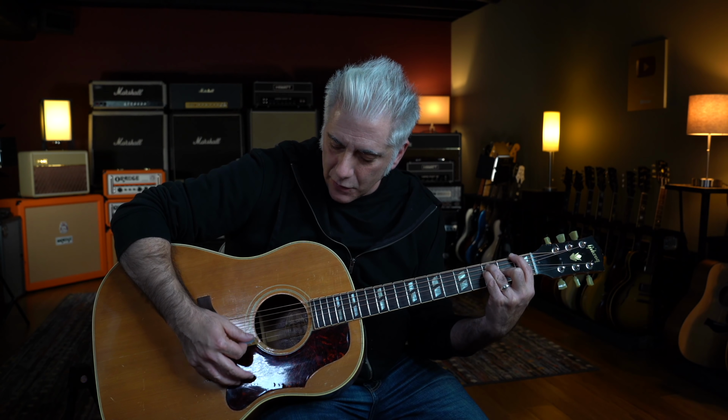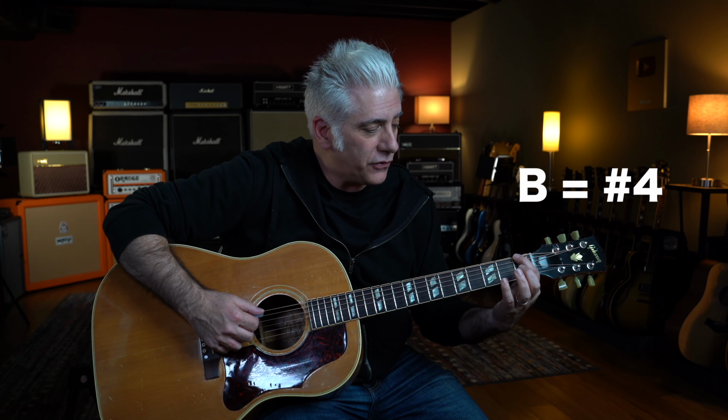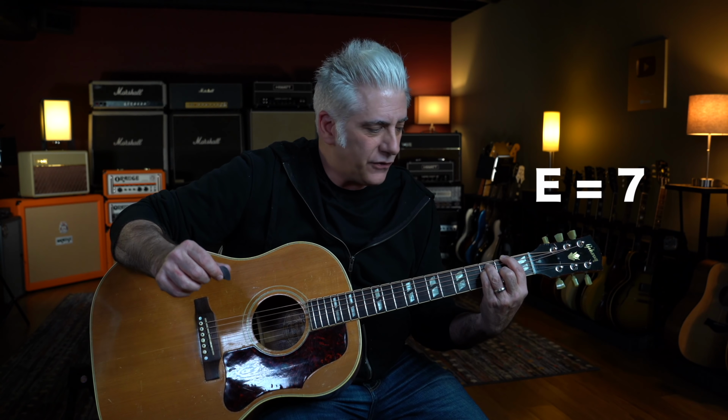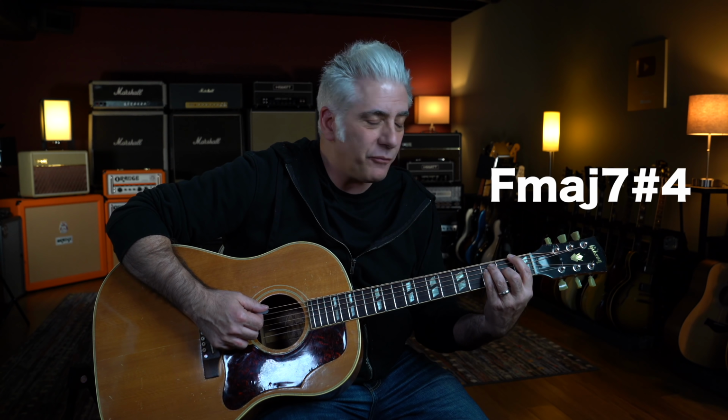Well, this note B is a sharp 4 because from F to B is a sharp 4. Okay, so it's going to be F major with a sharp 4. And then that E is the major 7th of F. So it's F major 7, sharp 4, or sharp 11. We substitute the 11 for the 4.